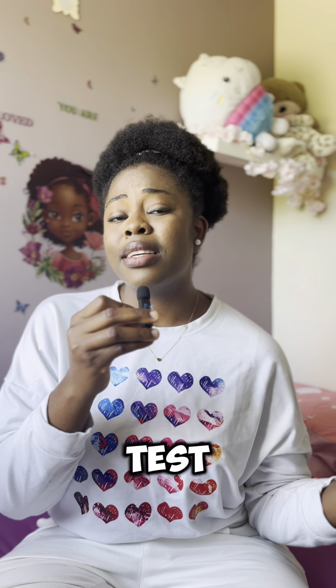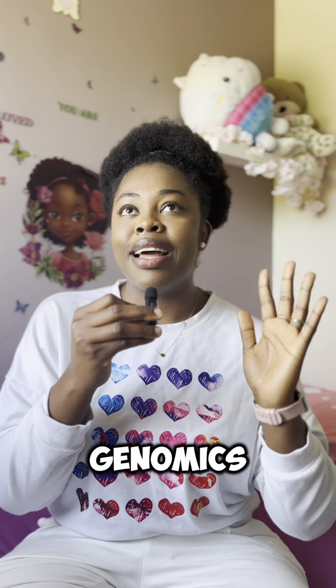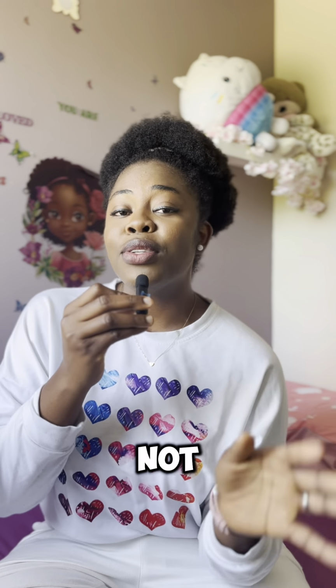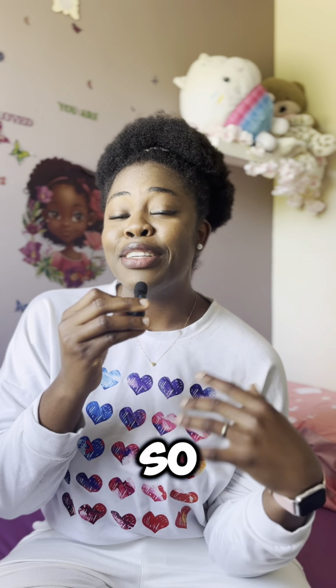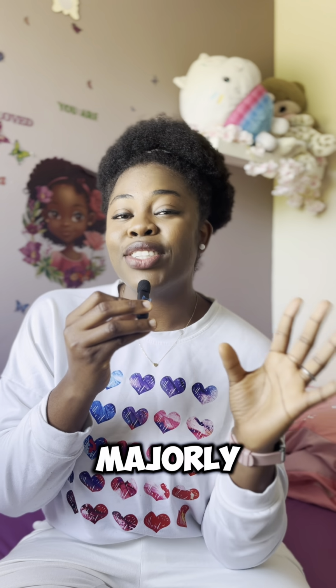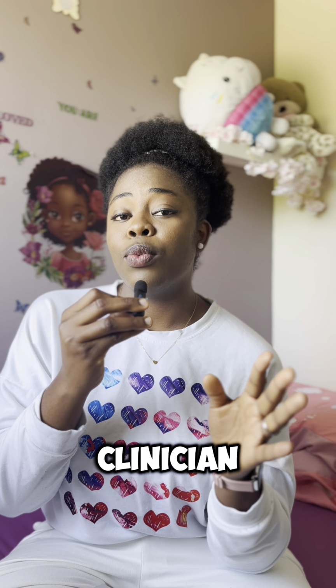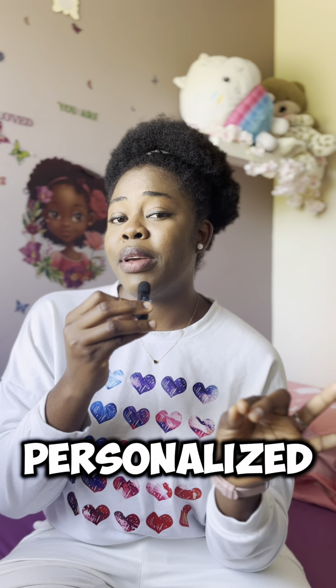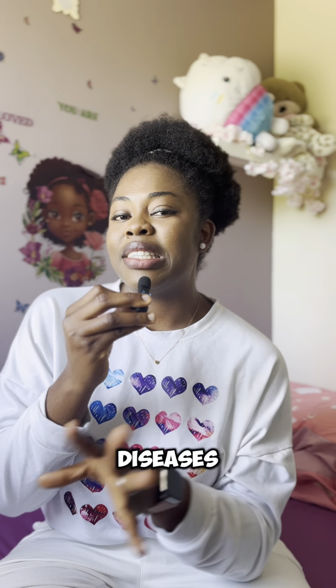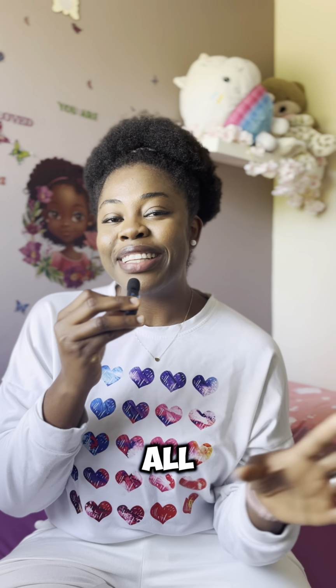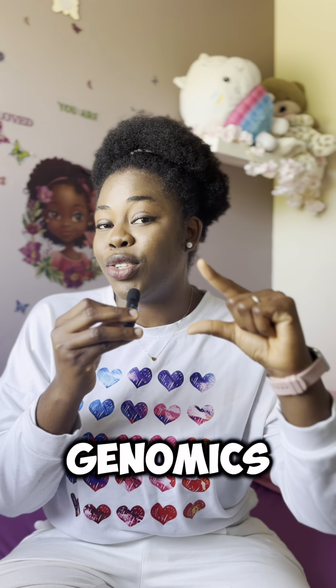Then for the molecular test, which is what we do in cancer genomics, I'm just trying to be very basic, not to give too much information. So for cancer genomics, majorly our tests would help the clinician with targeted therapy and personalized medicine, just to know the exact treatment that would best address that patient's cancer. We also test for some minimal residual disease. I don't think you need to know all that. Just understand how cancer is diagnosed. Then you know where cancer genomics comes in.